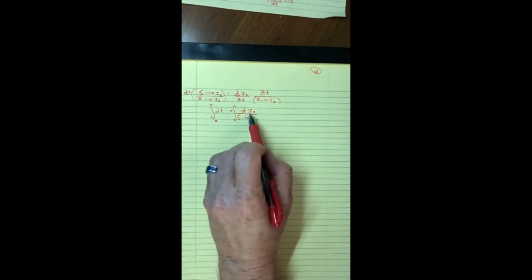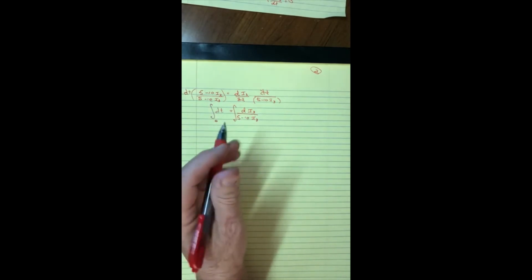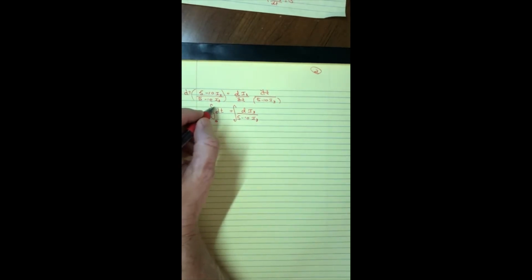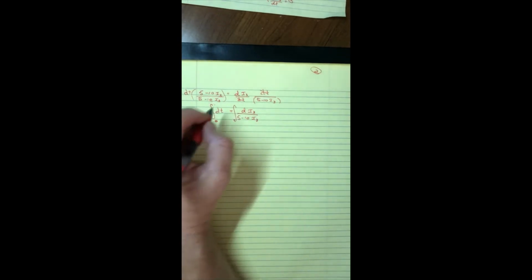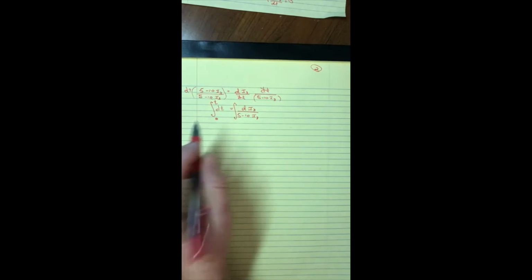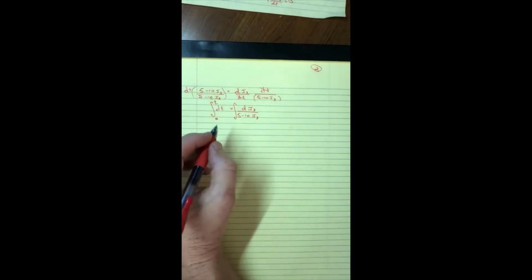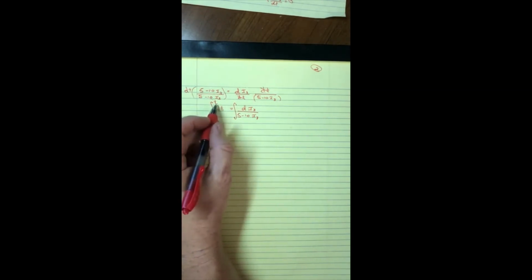I mean, if they ask for the current I3 after say 10 seconds, I would go 0 to 10 seconds. If they ask for 5 seconds, I'd go 0 to 5 seconds. Okay, but if I just said after t seconds, t becomes the variable. And so I'm going to say after t seconds.